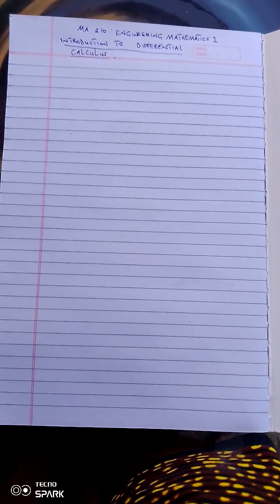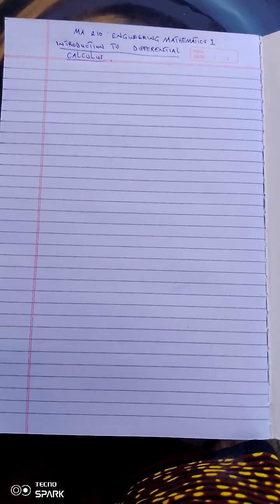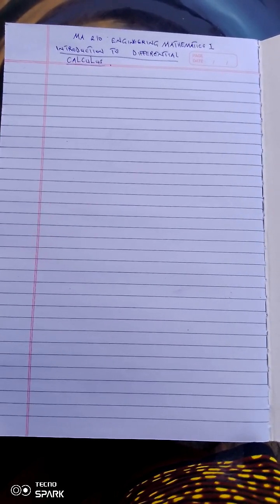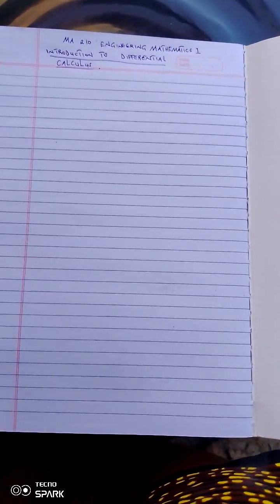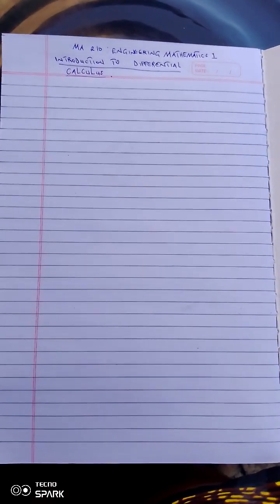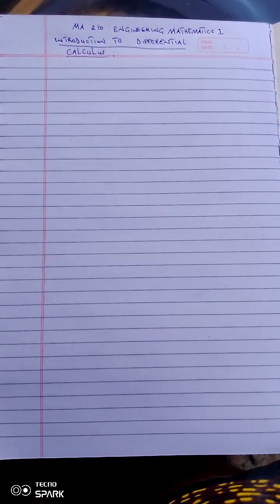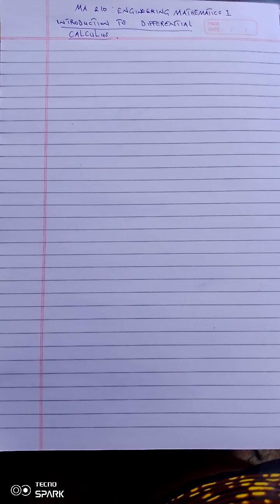This tutorial is intended for Bank 2, and I'm going to take you through MA 210 Engineering Mathematics 1 Introduction. You have to understand that there are mainly three topics in MA 210, and that is calculus. Then from there you go to trig, and then from there you go to matrices. That ends the course. That is MA 210. Okay. Now because of time, we are only going to do introduction to differential calculus.